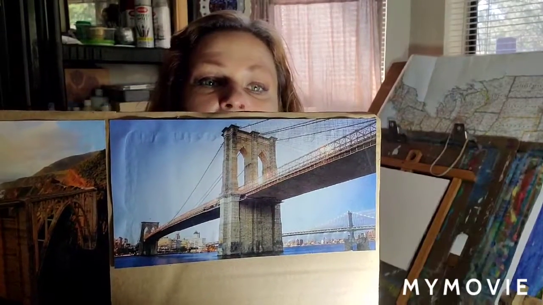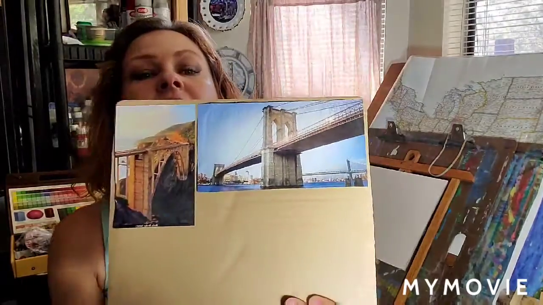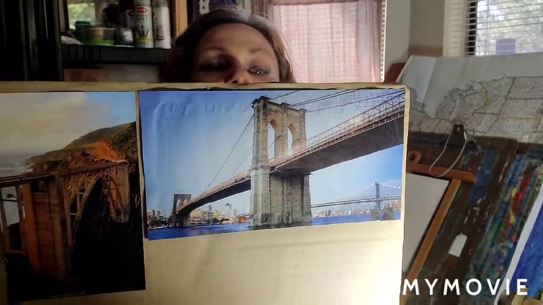And this bridge you probably will recognize right over here. This is the Brooklyn Bridge, and this is one of my favorite bridges. For some reason I really like it.